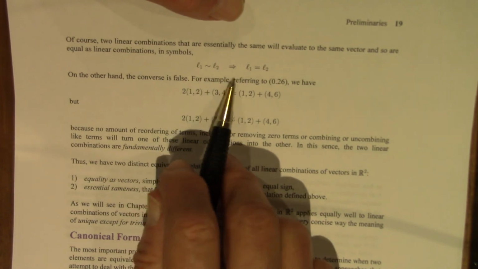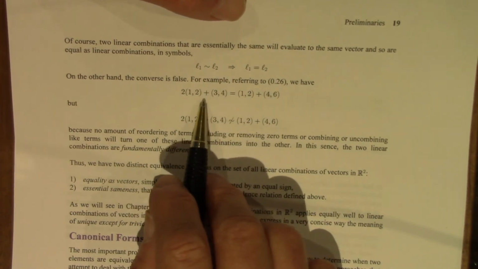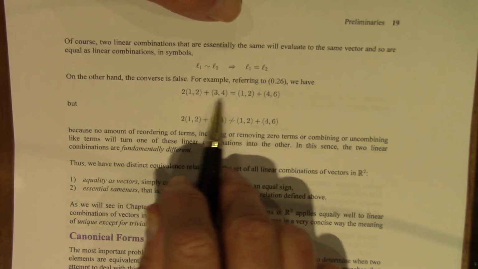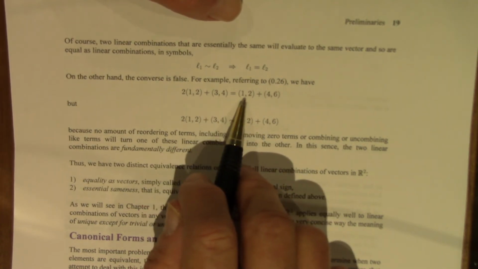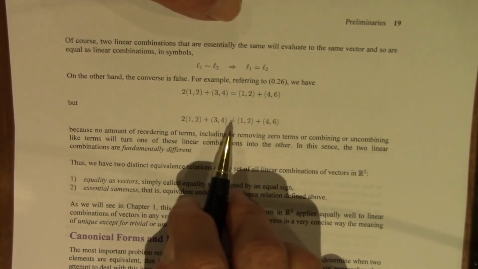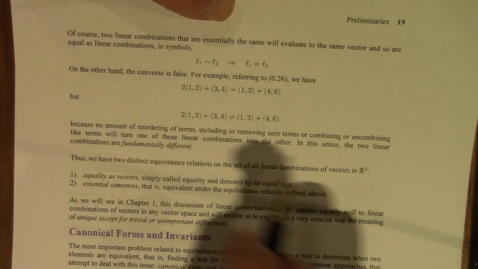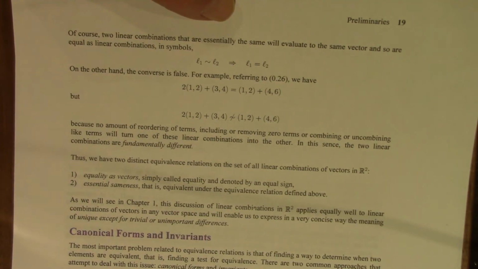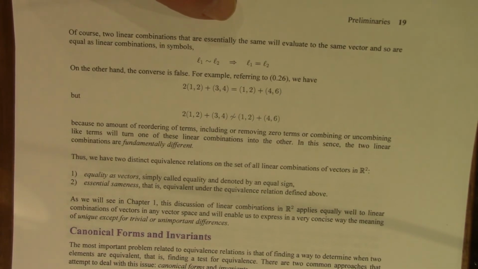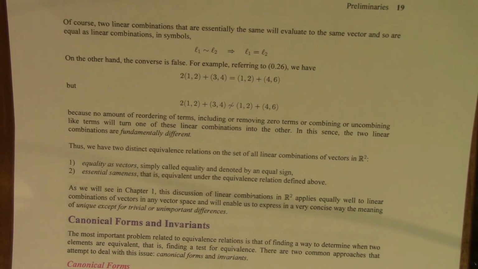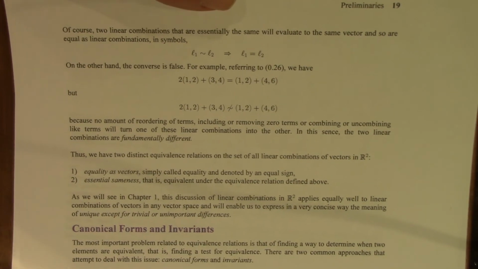But the converse of this is false, and we've seen that pretty much. If you take these two linear combinations, they do evaluate to the same vector, so they're equal, but they're not equivalent, because no amount of reordering of terms, including or removing zero terms, or combining or uncombining like terms, can turn one of these into the other. So they are fundamentally different, or we will say essentially different.